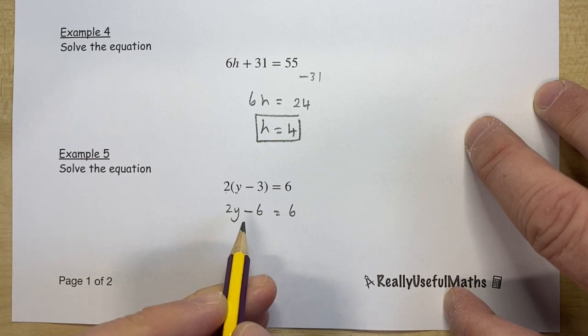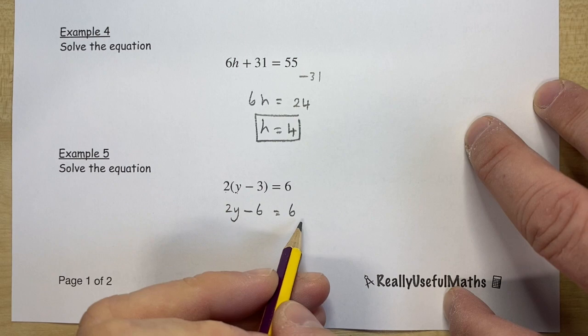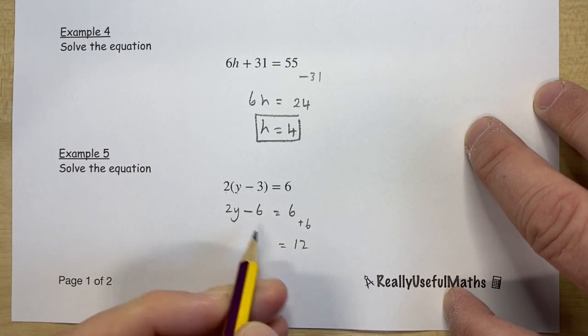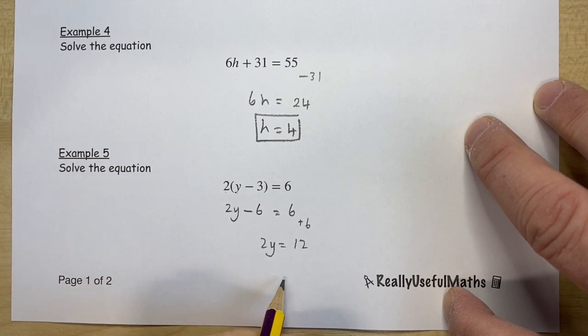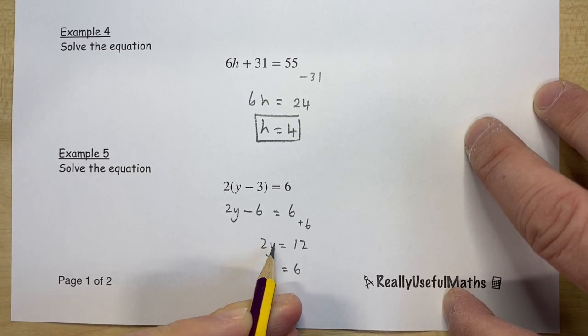Now I apply the same approach that I did in the last example. Minus 6 becomes a plus 6, so that gives me 12, 6 plus 6 being 12. So 2y has to be 12, which means that the letter y has to be 6, because 2 6s make 12.